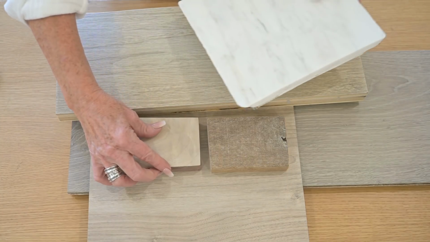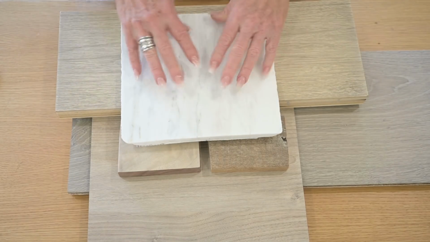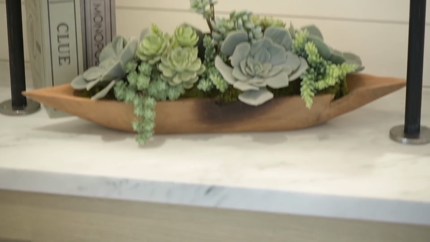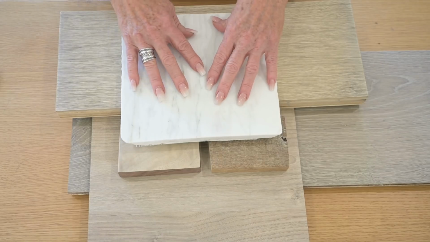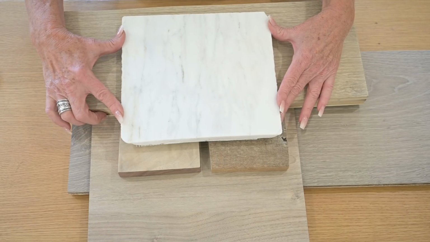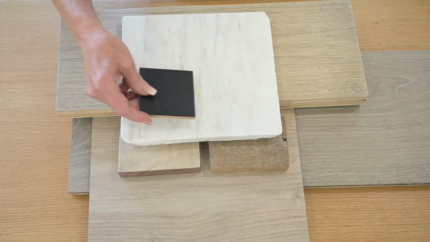Then it came time to pick out a stone top to fit on the two built-ins. I picked this particular marble, and it is in the Azero Care, which is an amazing material, so I know it's not gonna stain. Then I picked out my chairs for the dining table.